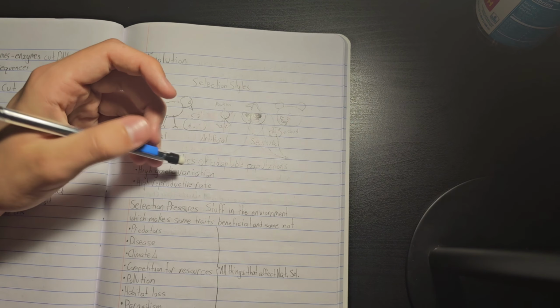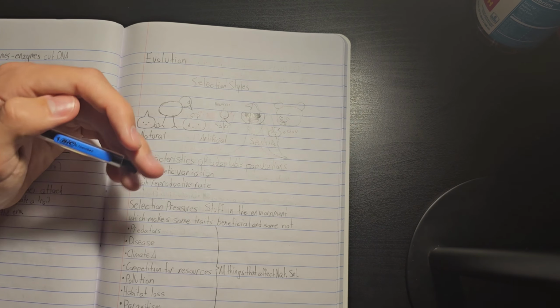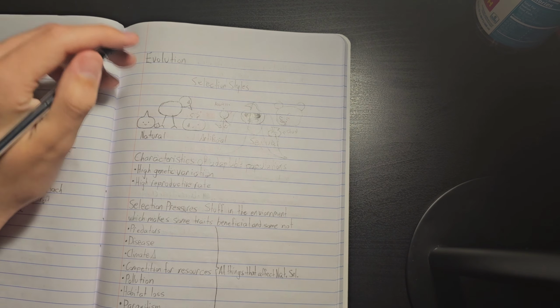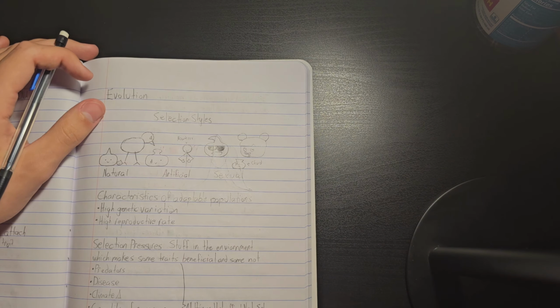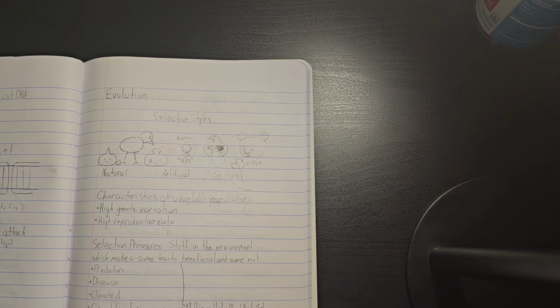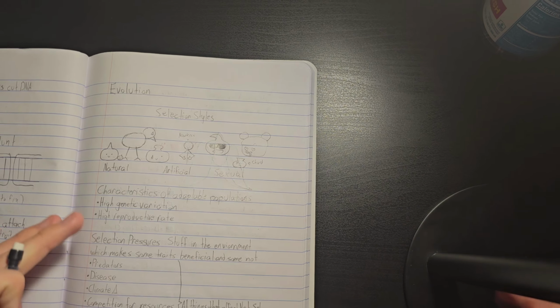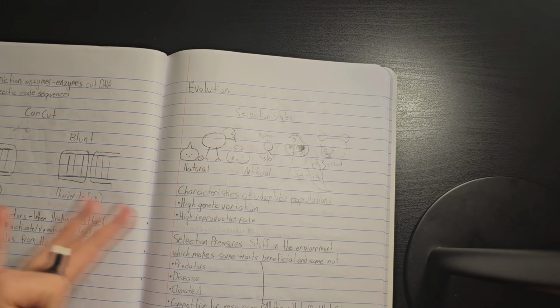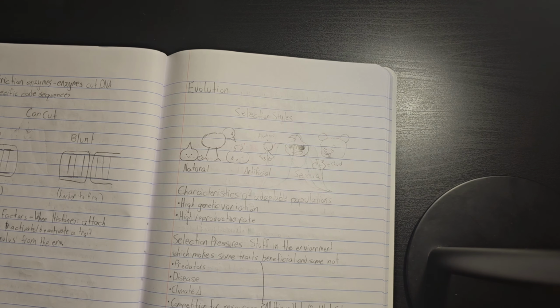That means that with genetic variation, all of the animals in that species look relatively different enough that some traits are beneficial and some are not. And with a high reproductive rate, you're just making a lot of babies. So the whole selection process is happening quicker and quicker.